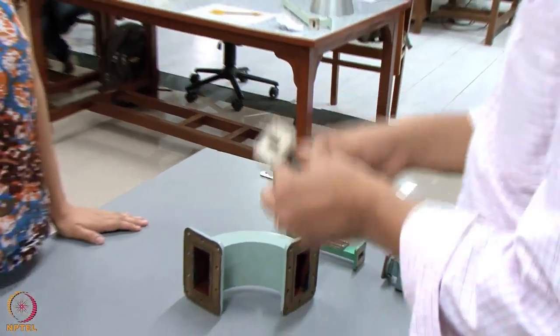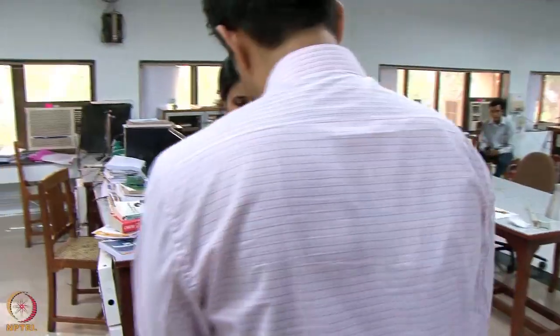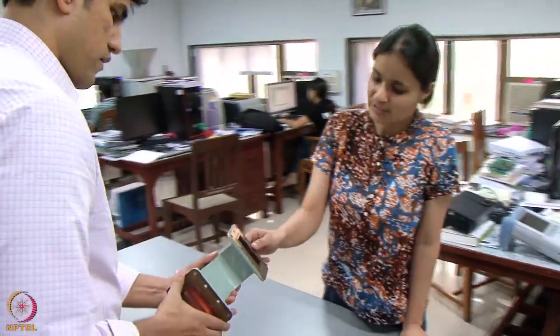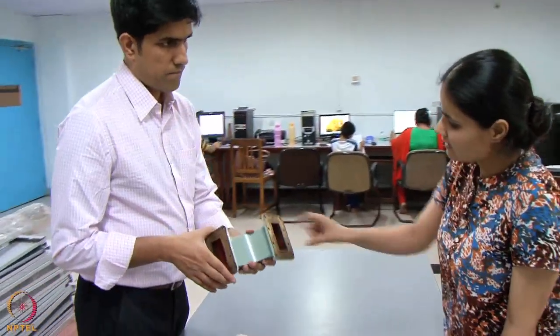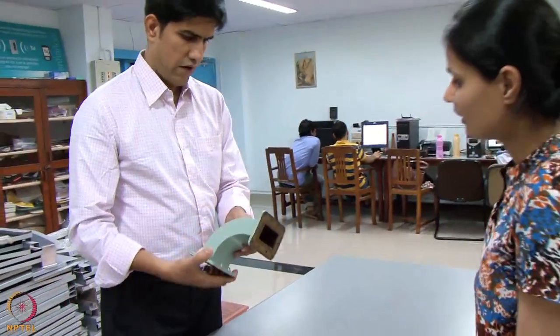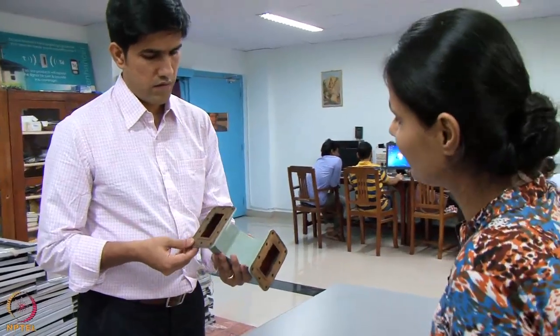Yes. And what is this one here? This is at a slightly lower frequency. This is an S band, and this is a WR284 waveguide. The dimensions are, I think, about 72 mm by 32 mm. And the main application of this kind of unit is transferring high power from one end to another end.